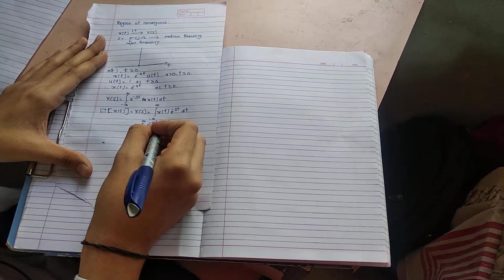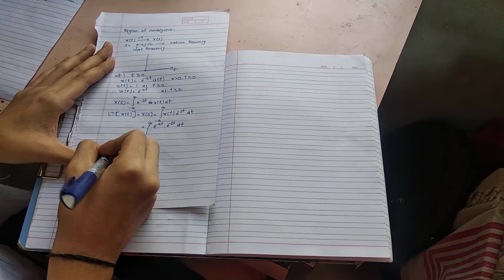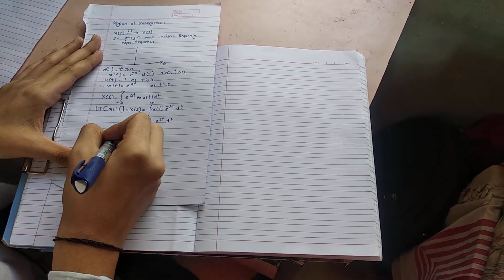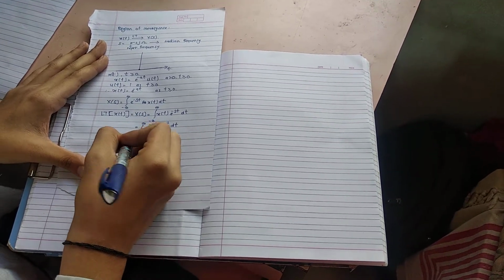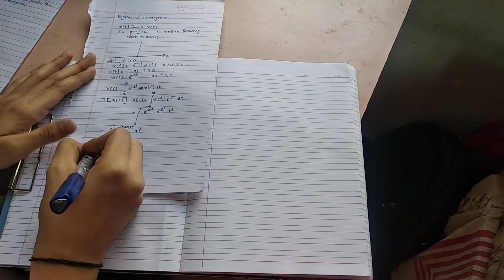So we will take the minus sign and t common, from 0 to infinity e raised to minus of s plus a into t dt. Now this is simple integration.